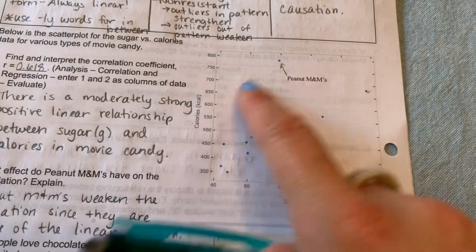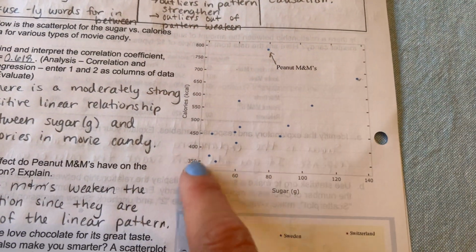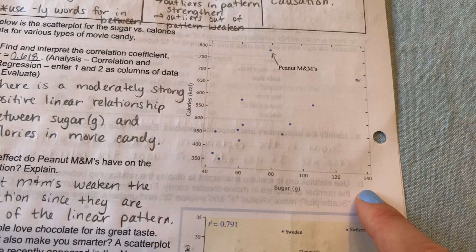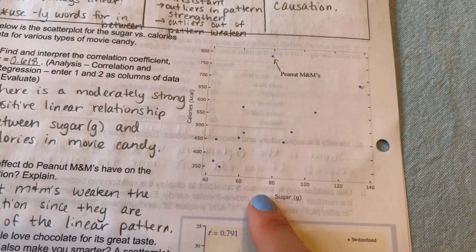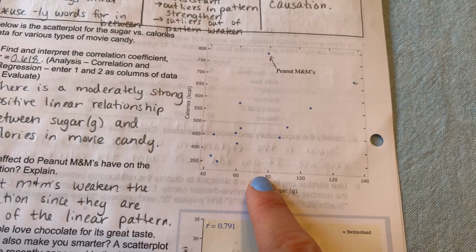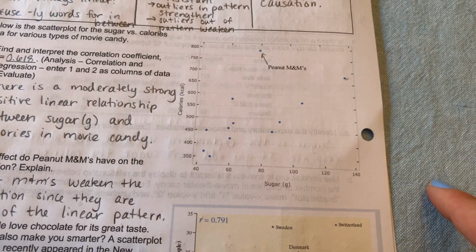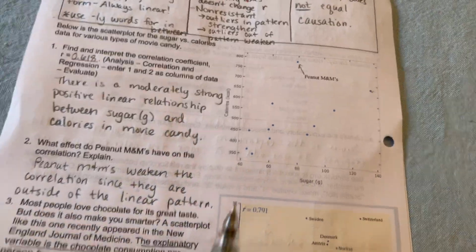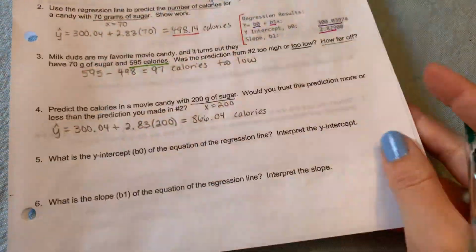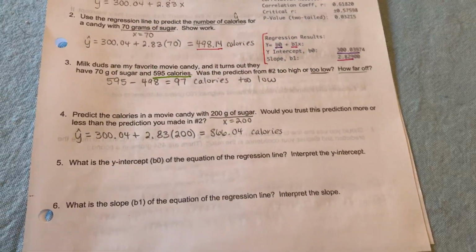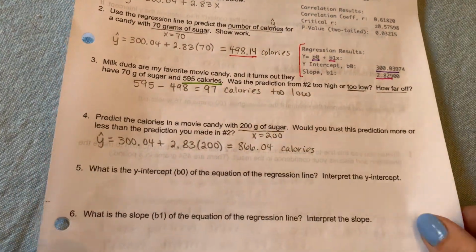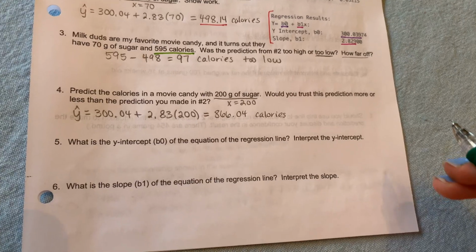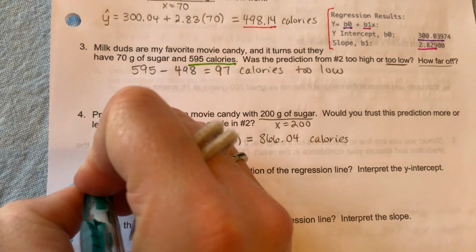So really, I should only be predicting in this range of sugars, okay? 200 is much farther out. Now 70 is within my range, so it's fair to predict with 70, but 200 would be way out here. That is not a fair value to be predicting with. Or maybe it's not that it's not fair, I just don't expect my results to be very good, okay? So would I trust this prediction more or less than the prediction I made in number 2? Definitely less.